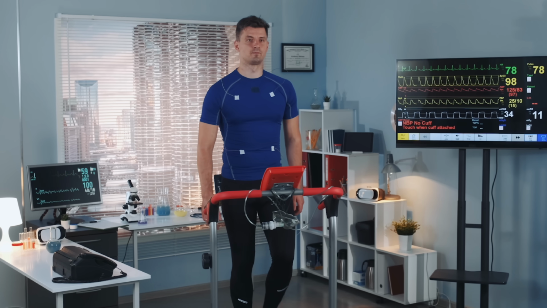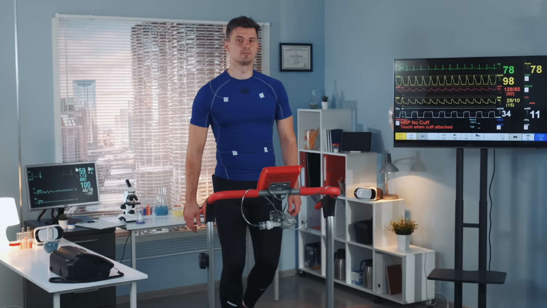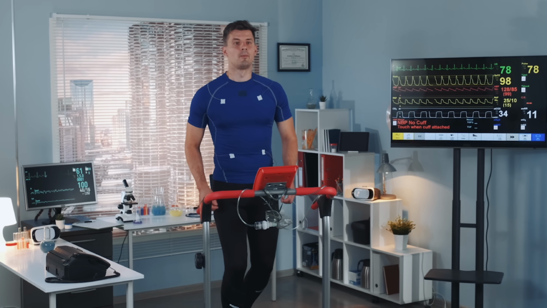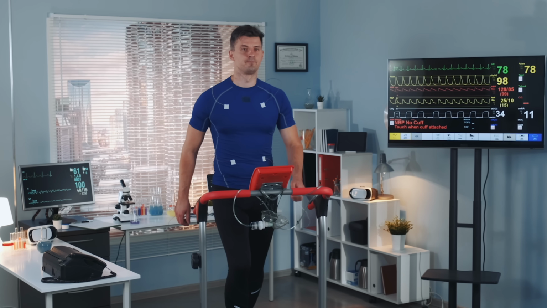For a stress test, what we're looking for is, are you going to develop chest discomfort? When you're developing chest discomfort, we look at the ECG tracing, because if there's a blocked artery, we hope to see that there might be an abnormality in that ECG, which will then answer the question as to whether your chest pain is coming from your heart or from something else.